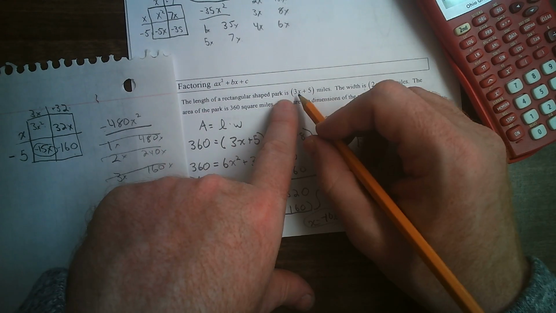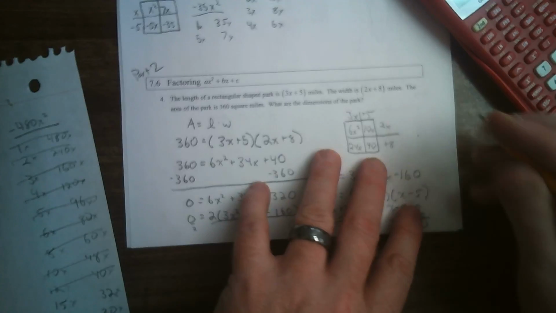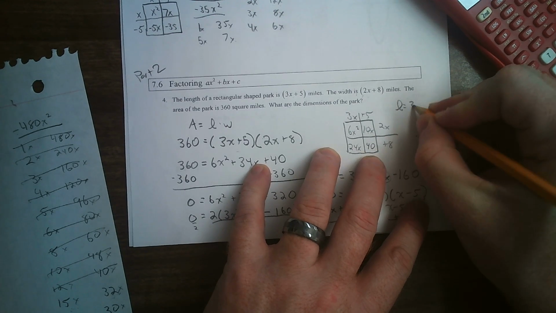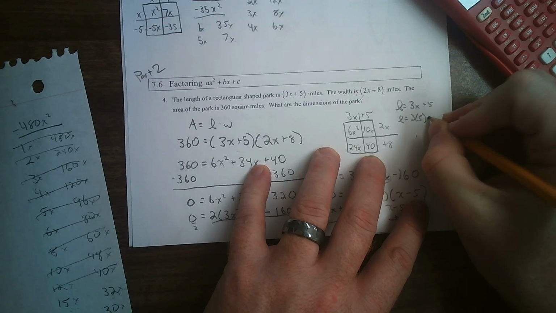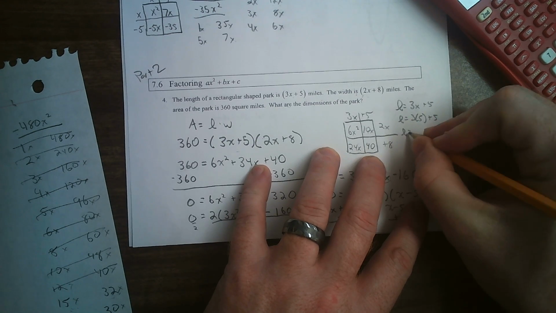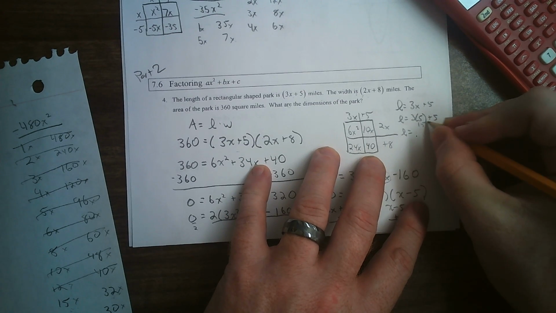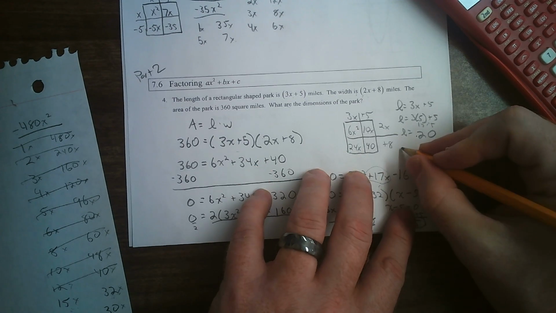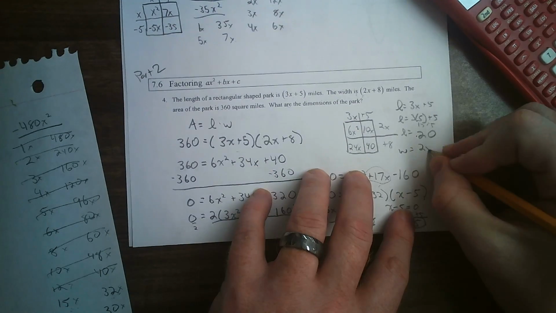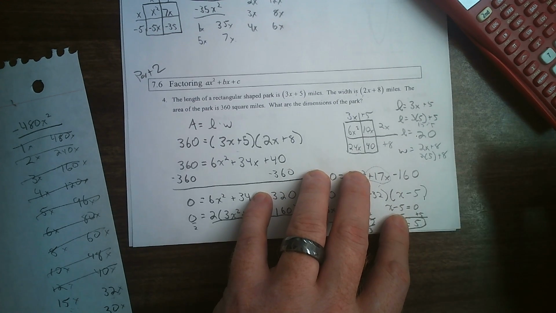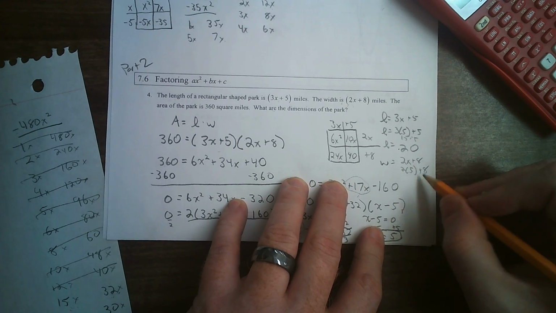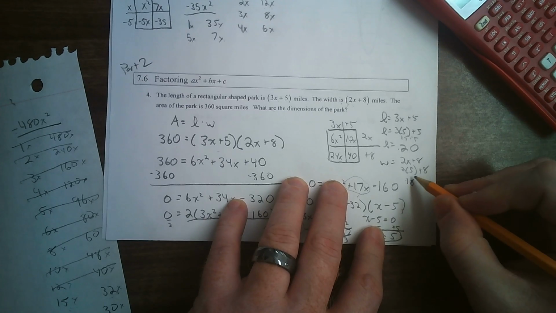So I have to go all the way back up here and plug that in. So the length was 3x plus 5. So the length is 3 times 5 plus 5. The length is 3 times 5 is 15 plus 5. The length is 20. The width was 2x plus 8. So 2 times 5 plus 8. 2 times 5 is 10. So the width is 18.